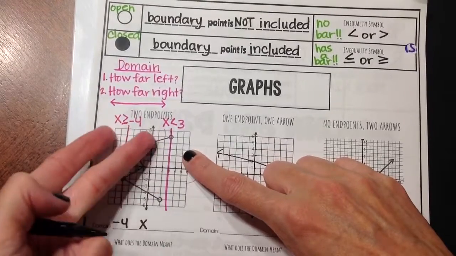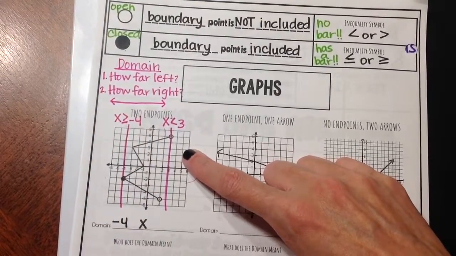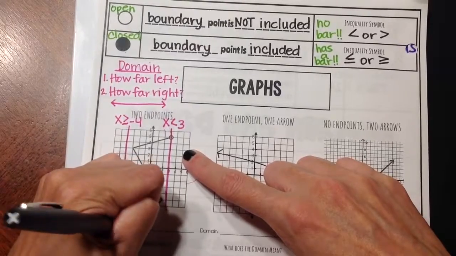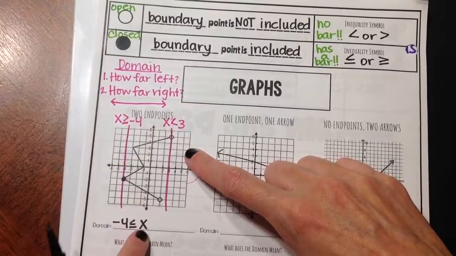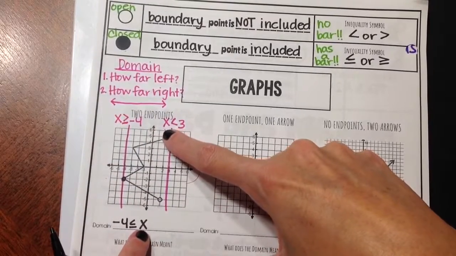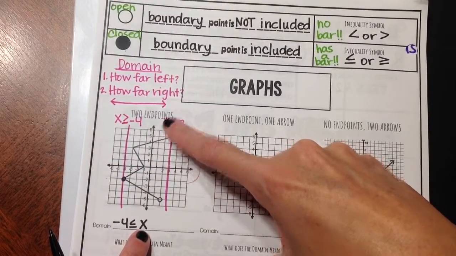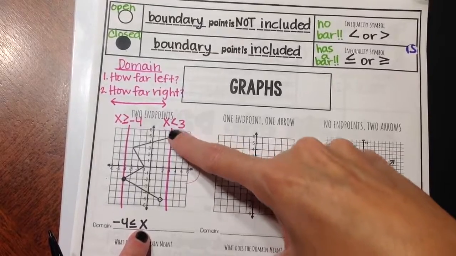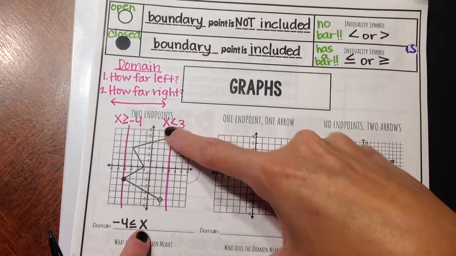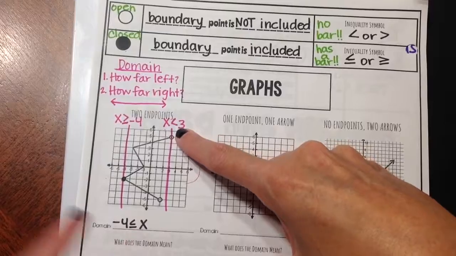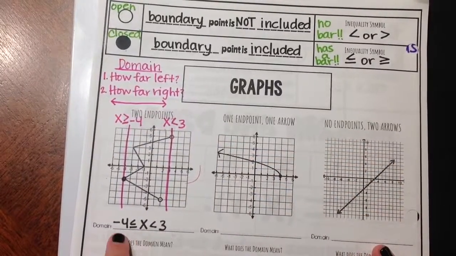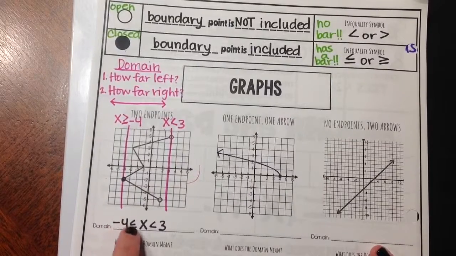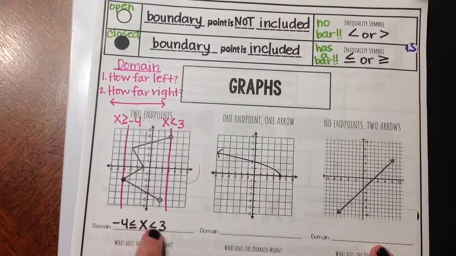When you swap the sides, you also have to flip the sign, less than or equal to. Now I already have the x written, so I do not swap the second inequality. It is going to stay in the same order, so I'm just going to copy down less than 3. So my domain is -4 is less than or equal to x is less than 3.